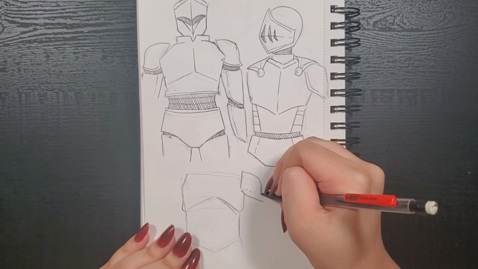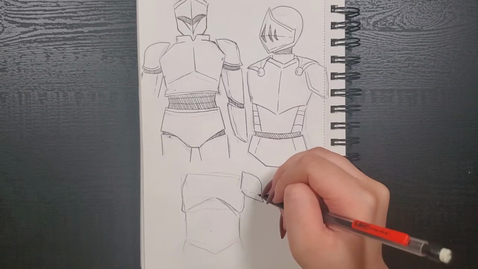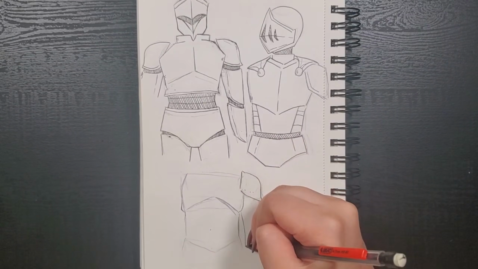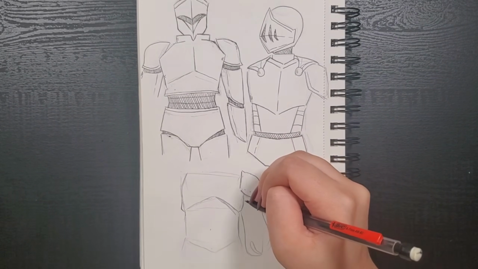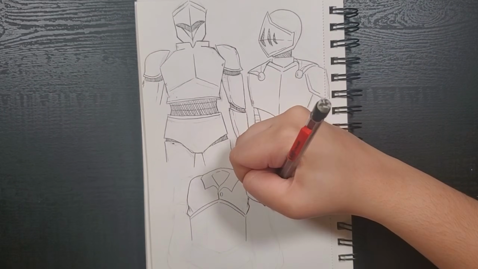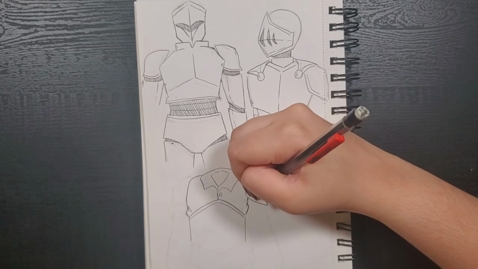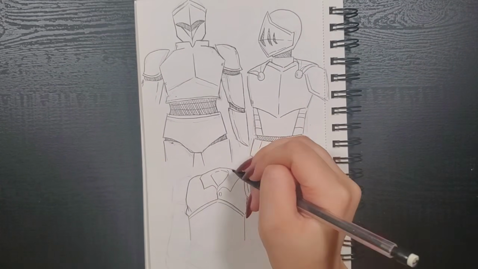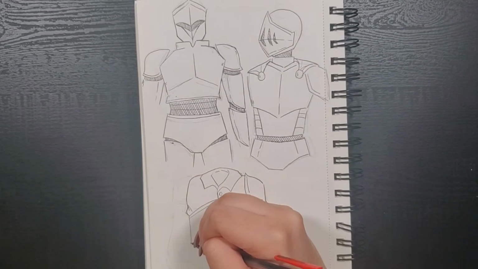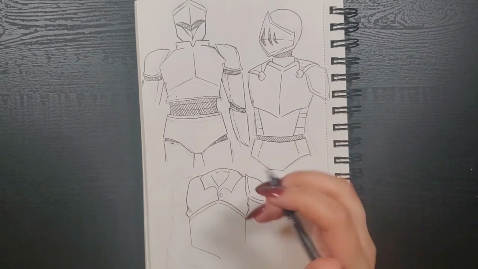Another thing that I also wanted to practice was doing half armor. So, having armor that isn't fully covering. I chose to make a little shoulder armor here, and then also some armor for the rib cage organ area. Basically just armor that still has some of the clothes showing of a regular person, or maybe a person who's just training.